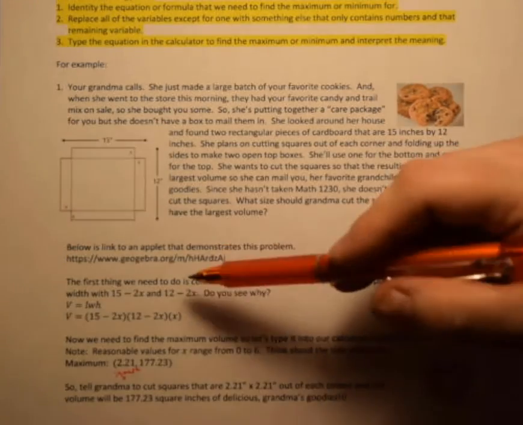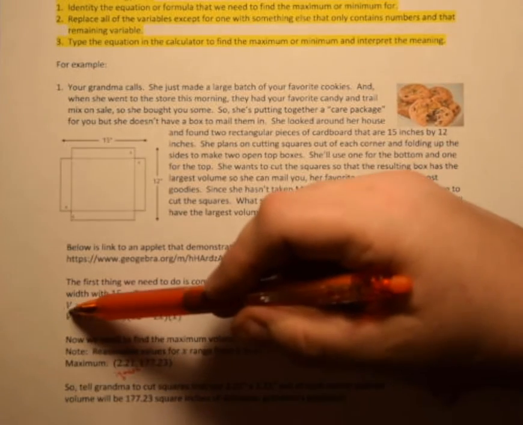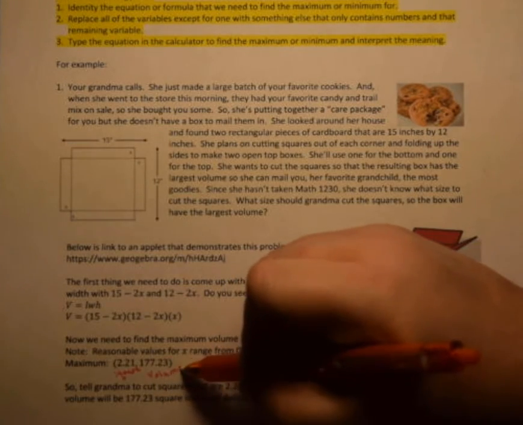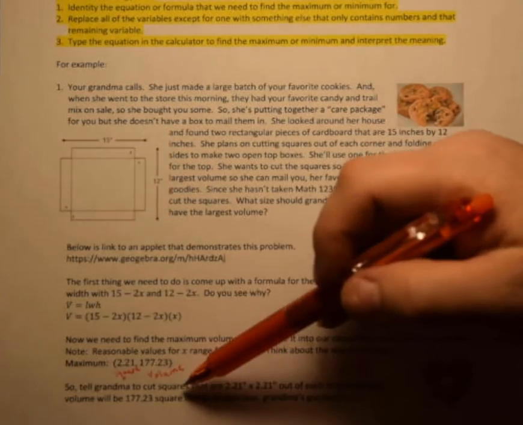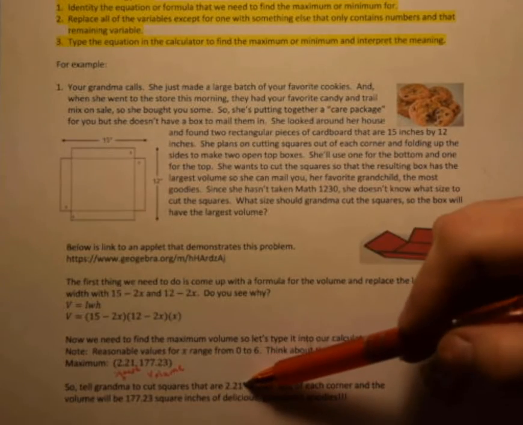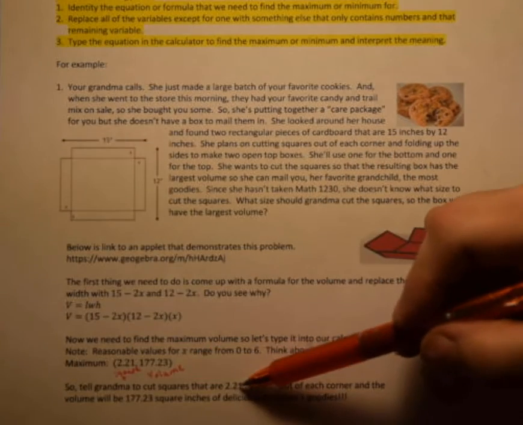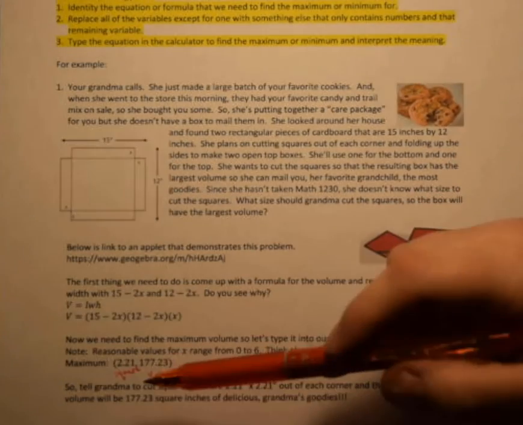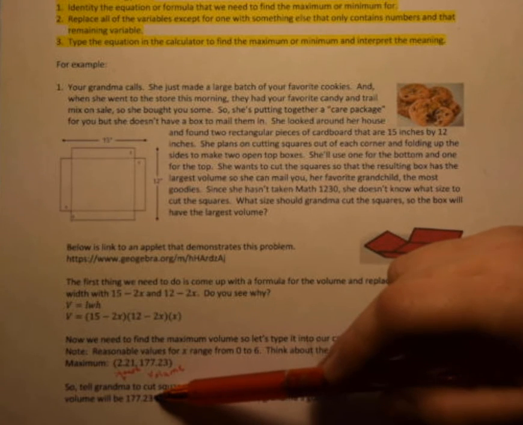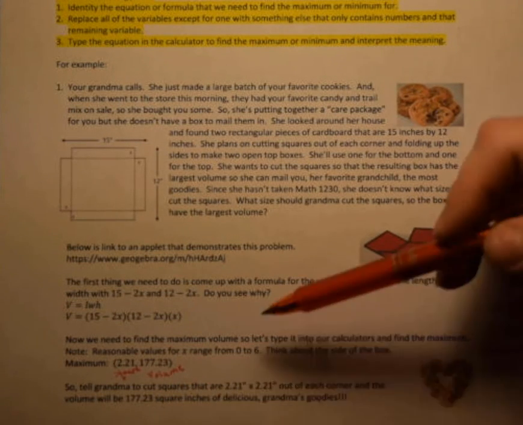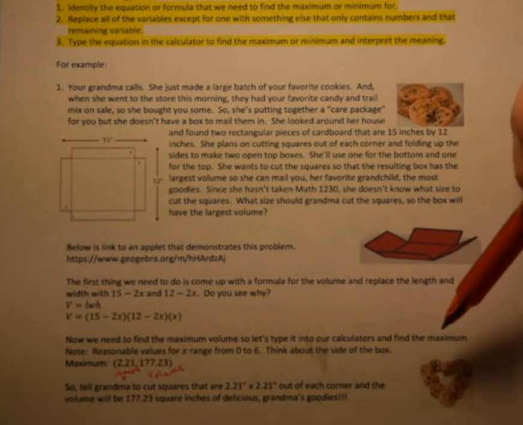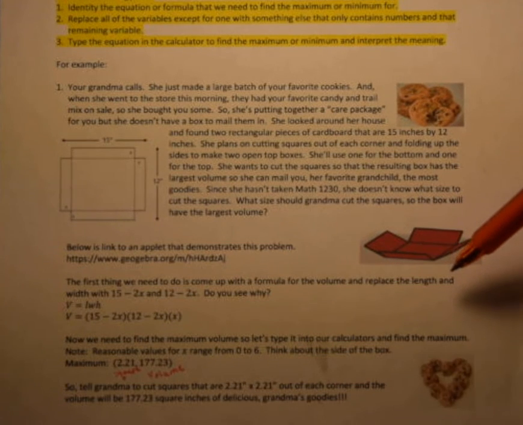And then 177, that's our Y value. Well, our Y value is really the volume. So tell Grandma to cut the squares that are 2.21 inches by 2.21 inches out of each corner, and you'll end up with the largest volume of 177.23 square inches of delicious Grandma's goodies. Okay, so please go on to the next video when you're ready, and I'll see you then.